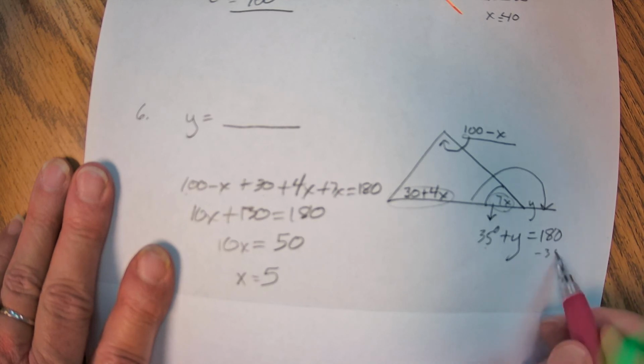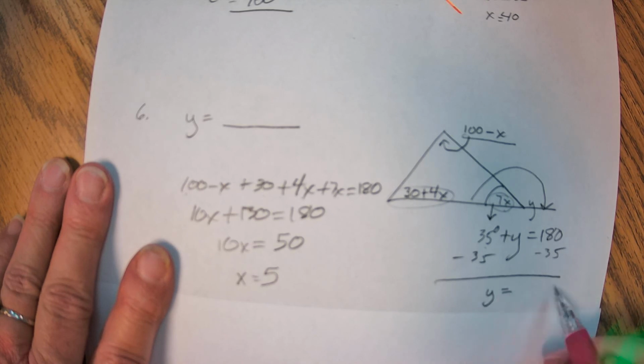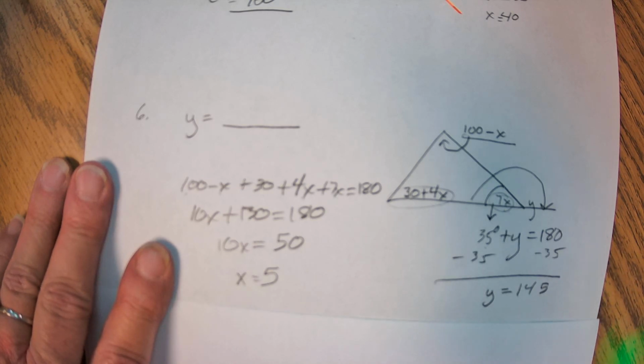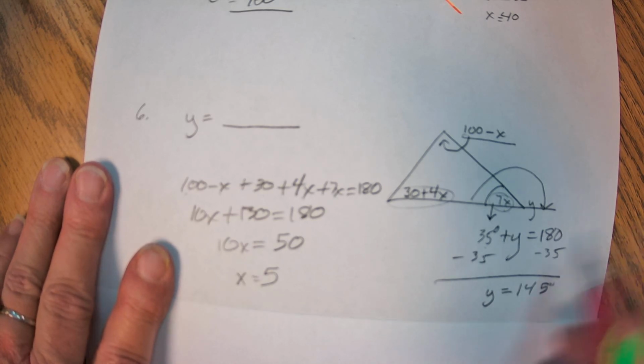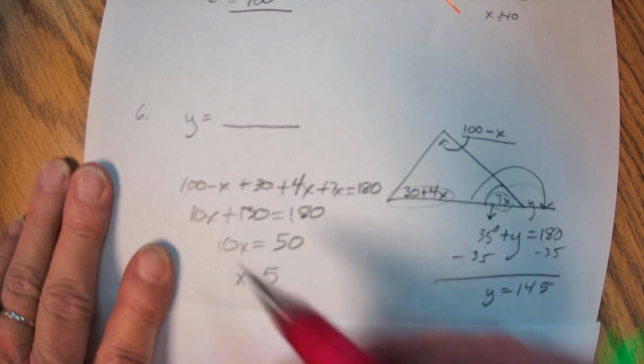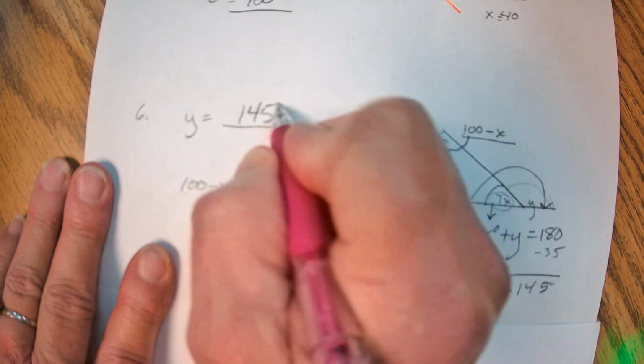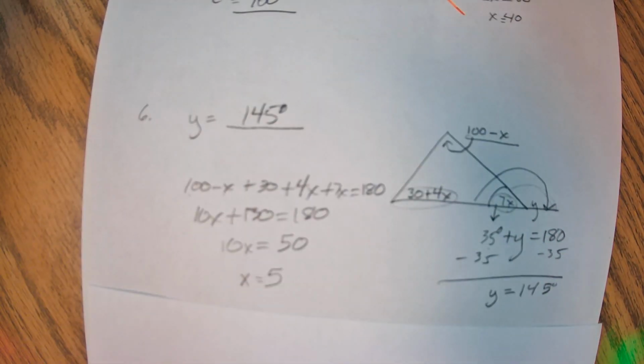So subtract 35 from both sides. Leaves you with y equals 145. Does that make sense? Yeah, that's an obtuse angle. So y is 145 degrees. And that is 4.1.